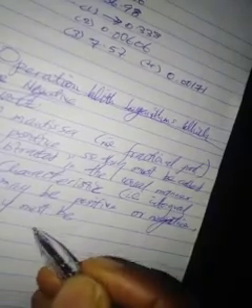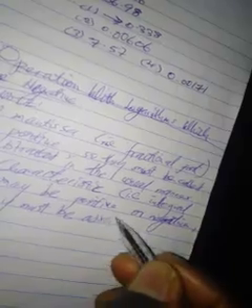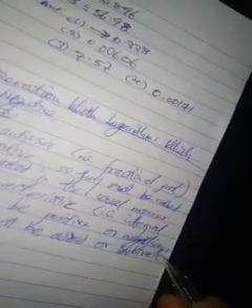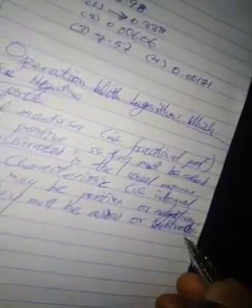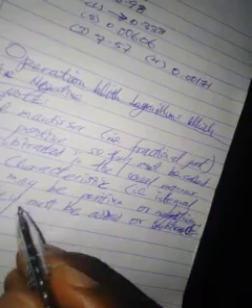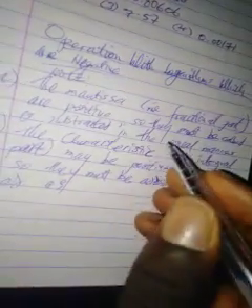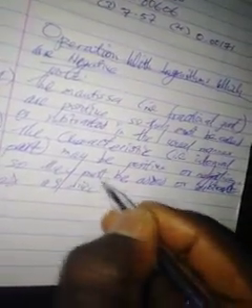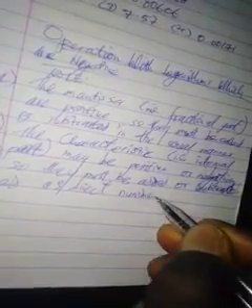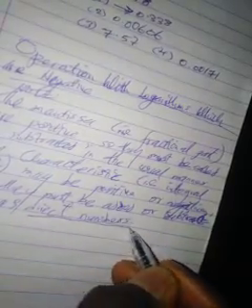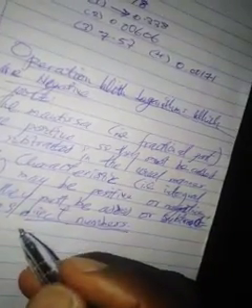So they must be added or subtracted as direct numbers. So take down these facts.